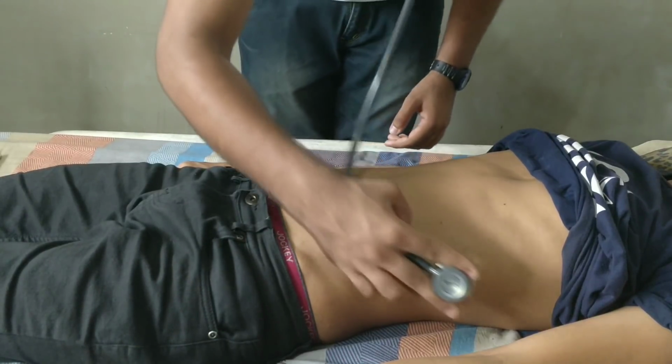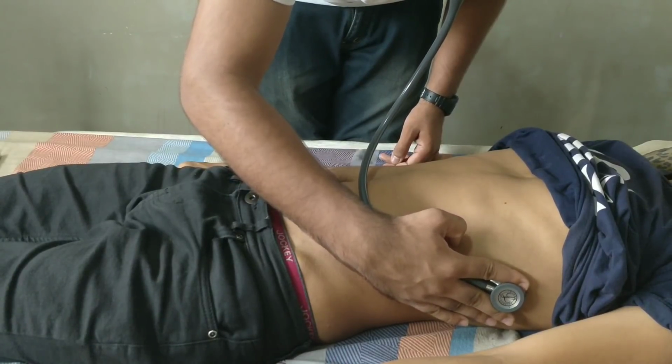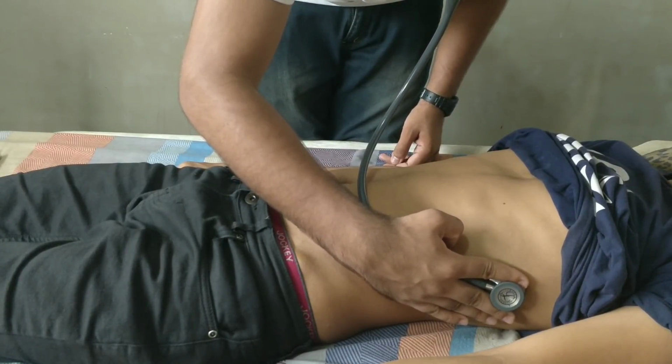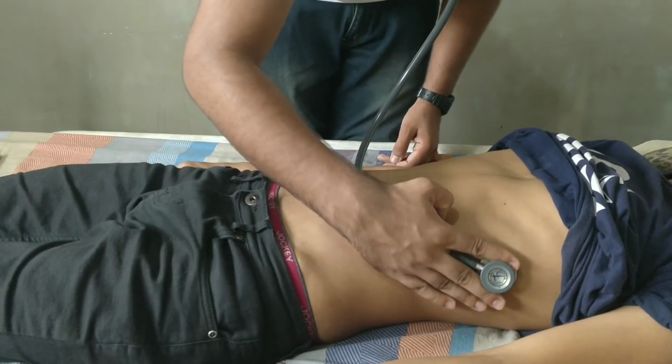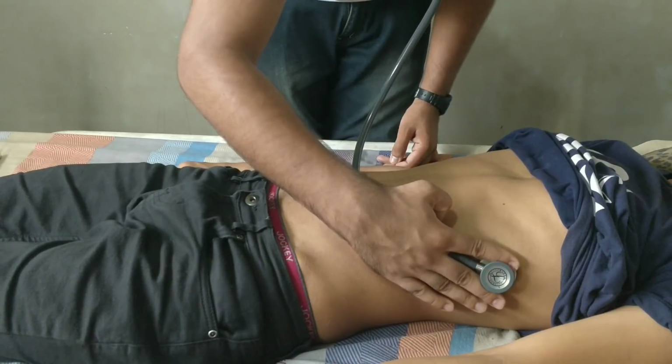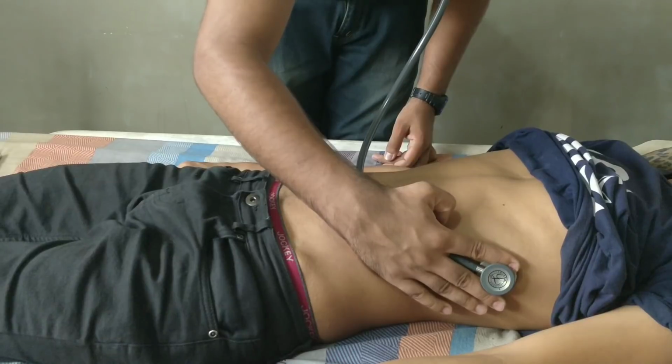And for the spleen, the sixth intercostal space, anterior axillary line, and you will just try to listen here for the friction rub.